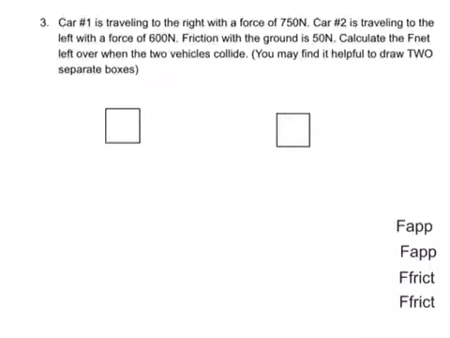I'm going to start with car number 1. Car number 1 is traveling to the right with a force of 750 newtons. I'll label that 750. And that is applied force. Car number 2 is traveling to the left with a force of 600 newtons.